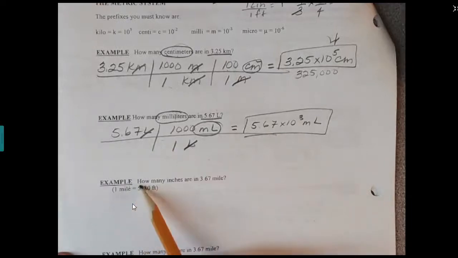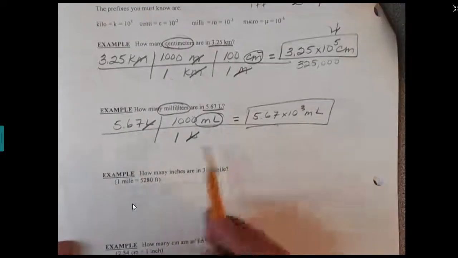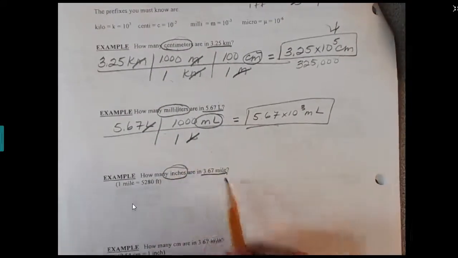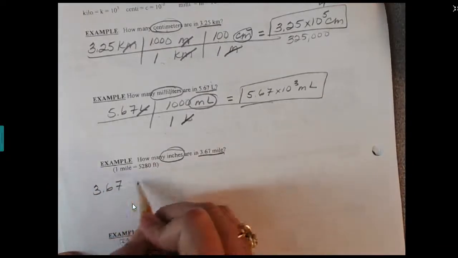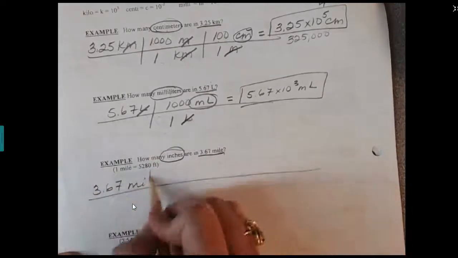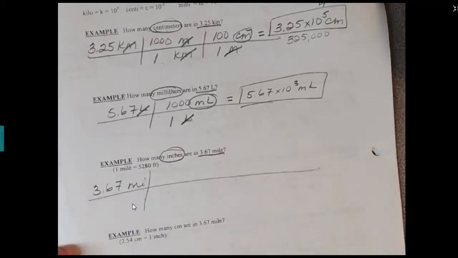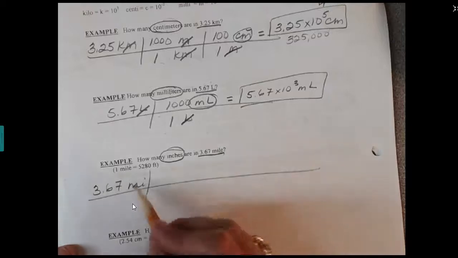Now let me tell you how not cool the standard system is. How many inches are in 3.67 miles? So we began with 3.67 miles. See, aren't you proud of yourself for not giving up? A lot of people just want to give up. But just keep on practicing and things will make sense to you.